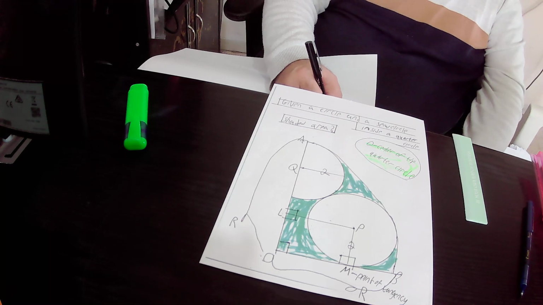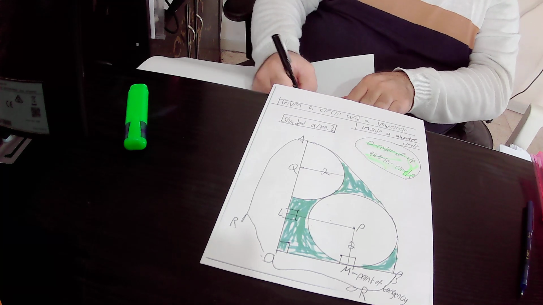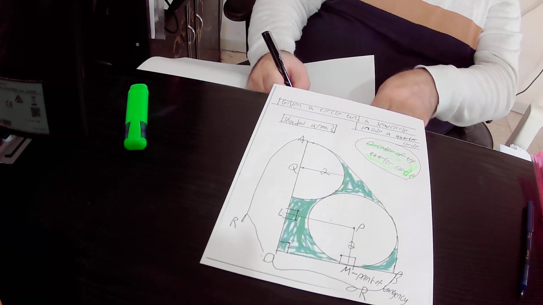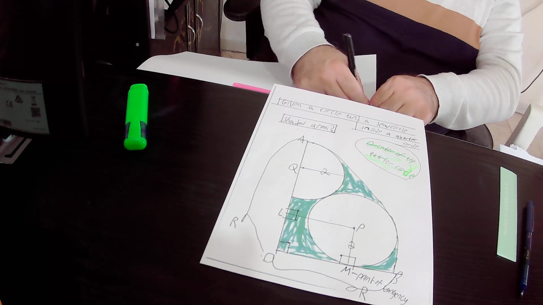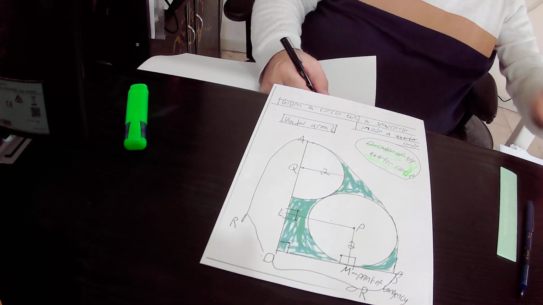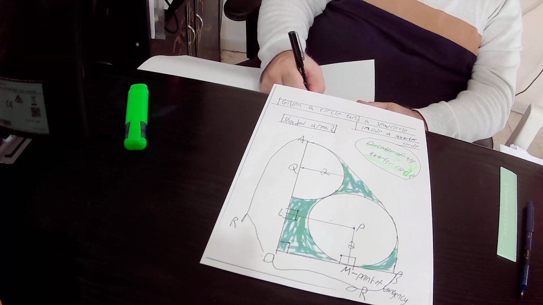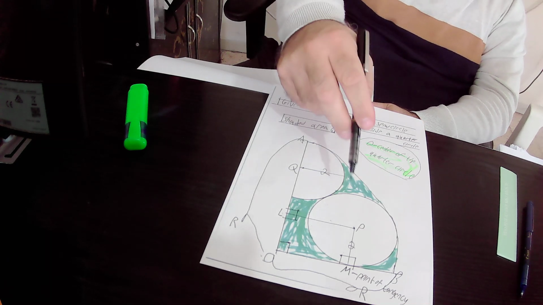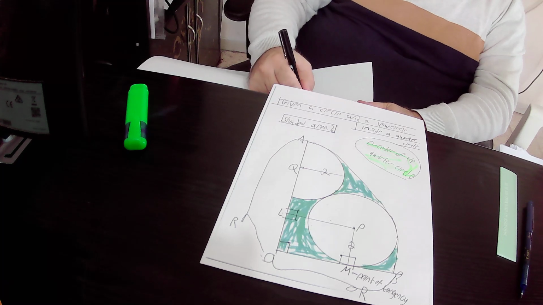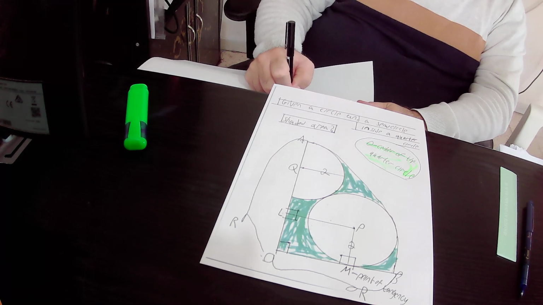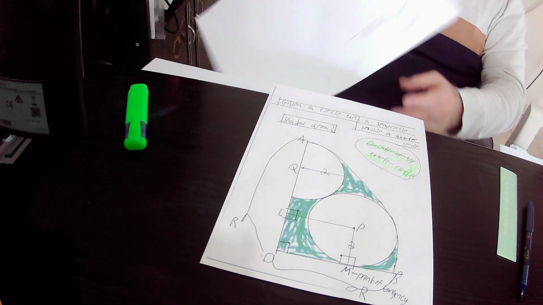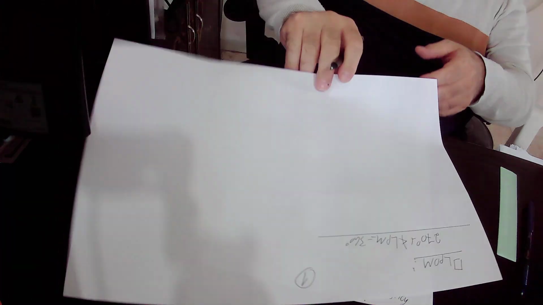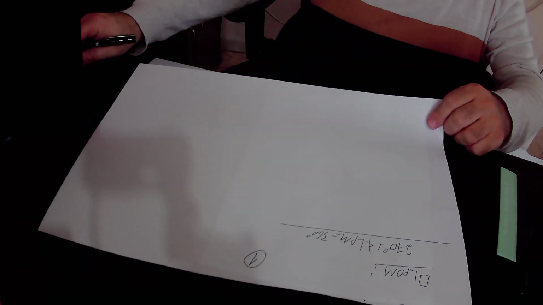Inside quadrilateral LPOM, we have 3 right angles, and the sum of 3 right angles is 90 degrees times 3, which is 270 degrees, plus the size of the fourth angle, that is actually angle LPM. In total, the sum of those 4 angles must be equal to 360 degrees, according to the rule that the sum of the angles in any quadrilateral is equal to 360 degrees.